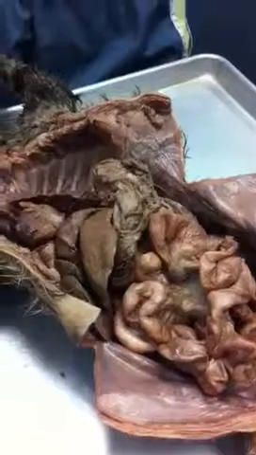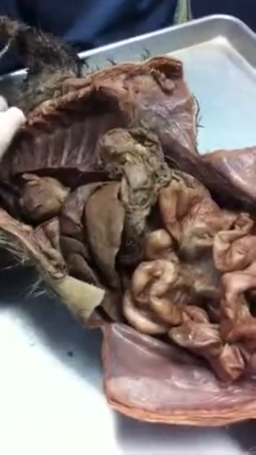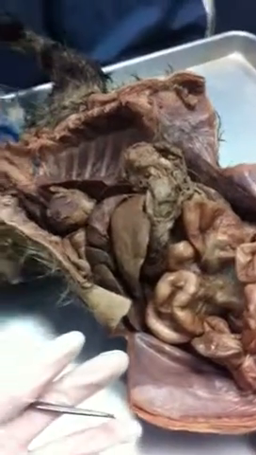Okay. Where does most of digestion occur? What part of the small intestine? Is this big? Duodenum. Excellent. Oh, sorry. Okay, any questions on the kitty cat?